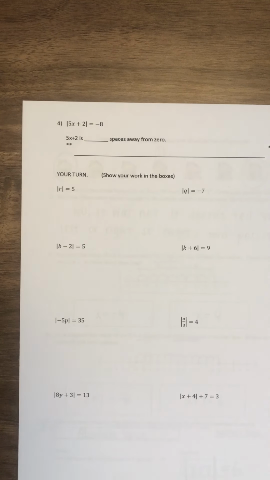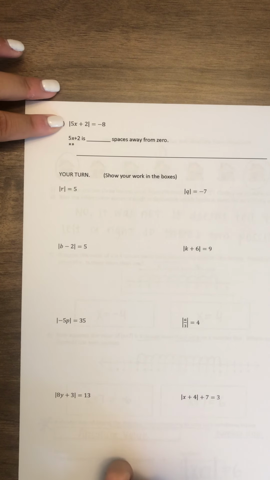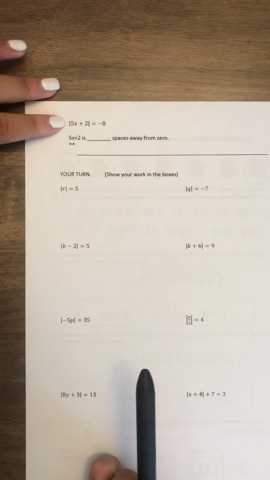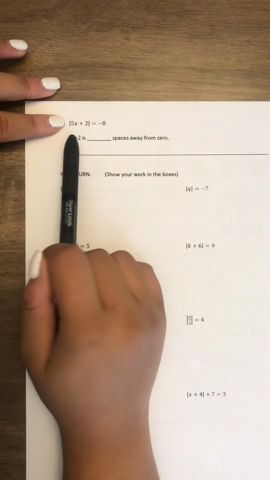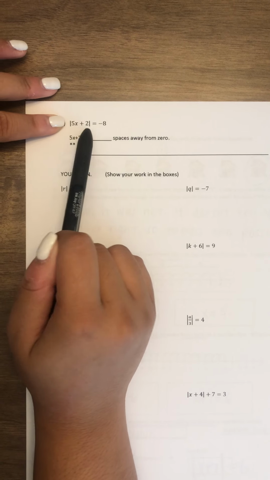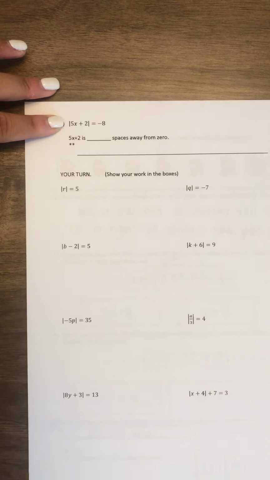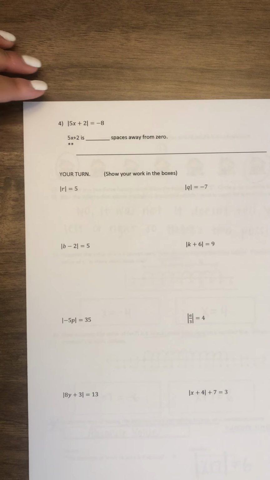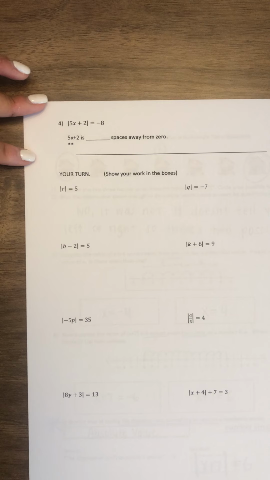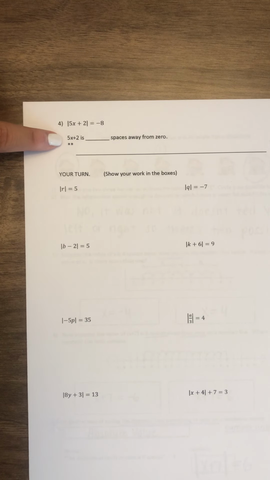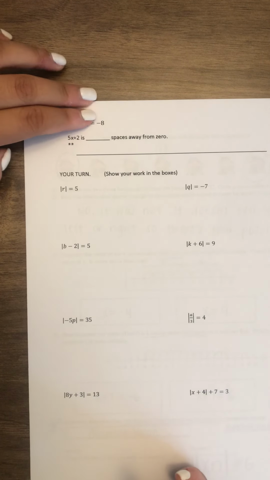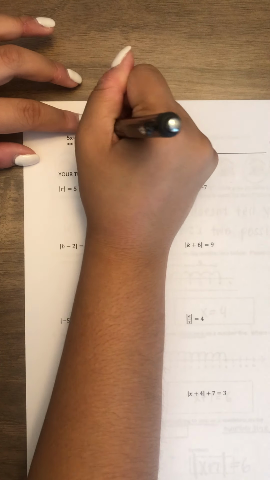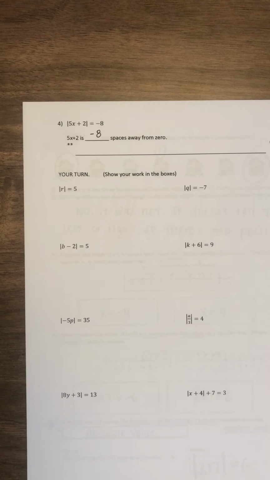So we have number 4 says the absolute value of 5x plus 2 equals negative 8. So we've seen something similar in structure. We have the absolute value on its own on one side, and then an integer on the other side, indicating, remember, the number of spaces from 0. All right, so this is saying that 5x plus 2, whatever this number tells us, is negative 8 spaces away from 0.